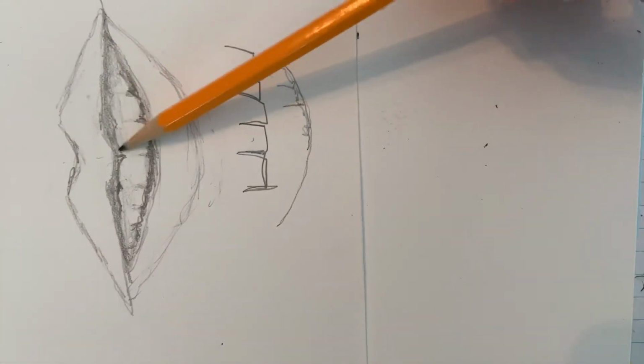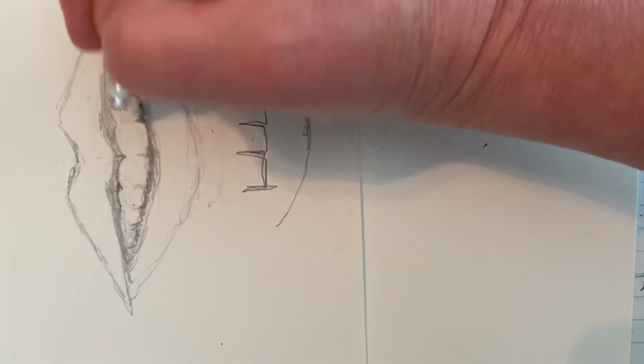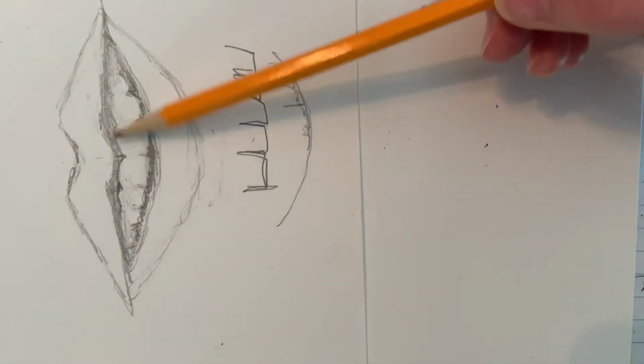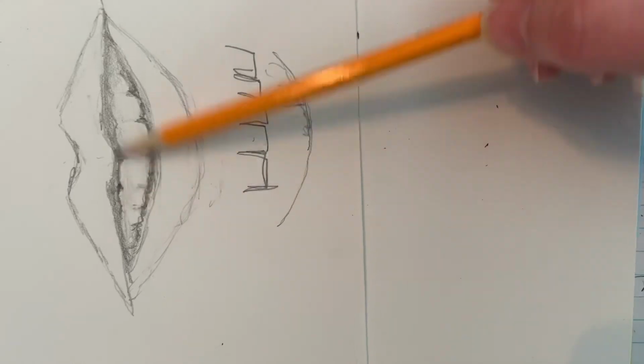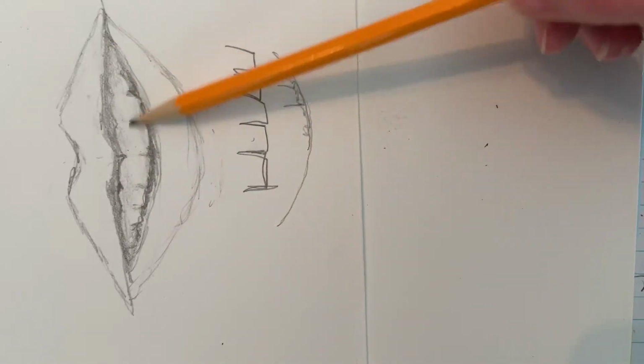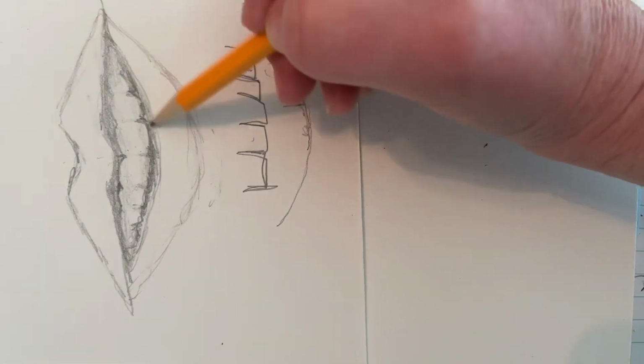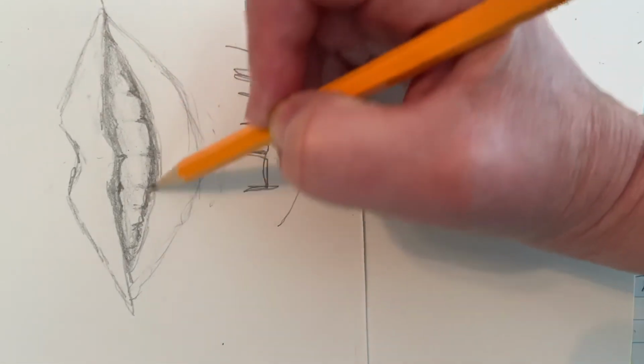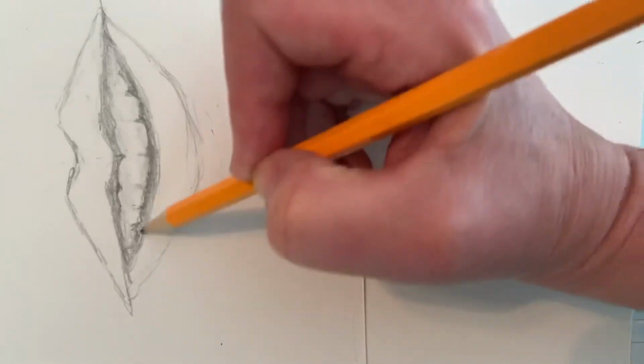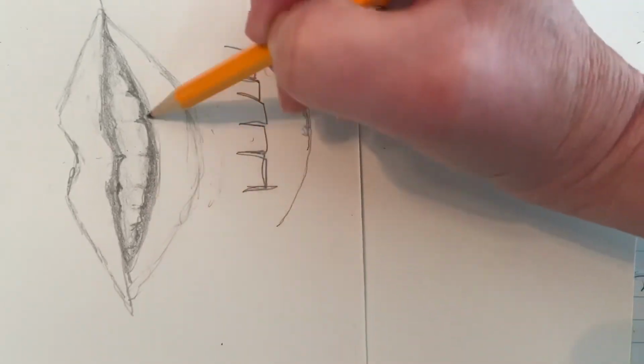And here's what giving a little bit of value will do. I always tell students, you can't get whiter than white. So if you had sparkling, nice, clean teeth, you're going to want to give a little bit of gray around them. And this gray will make your white whiter.